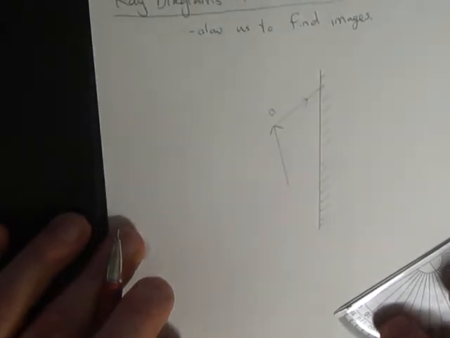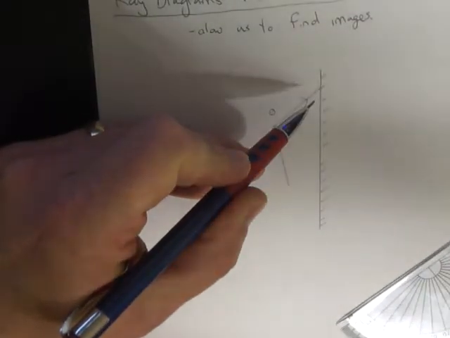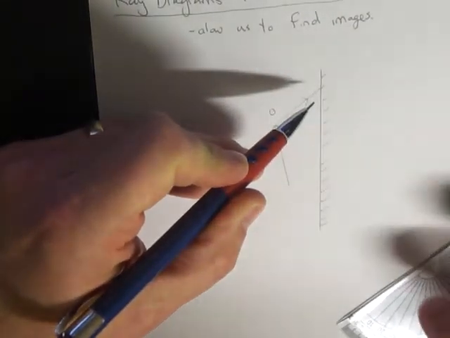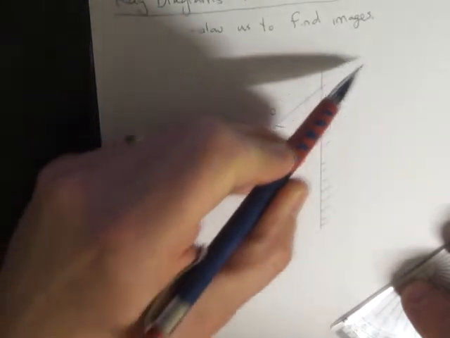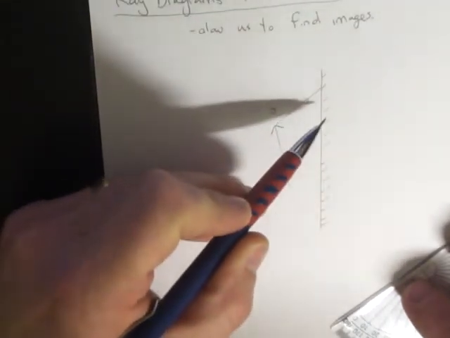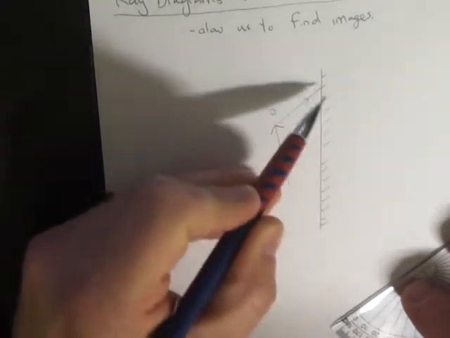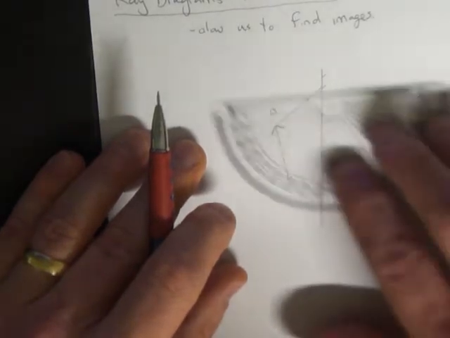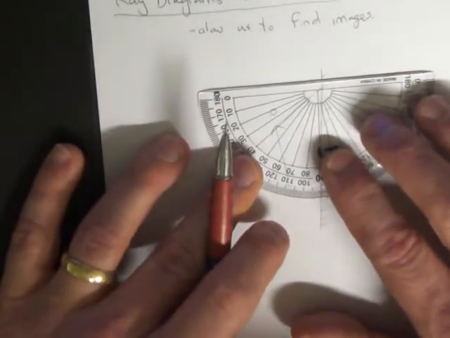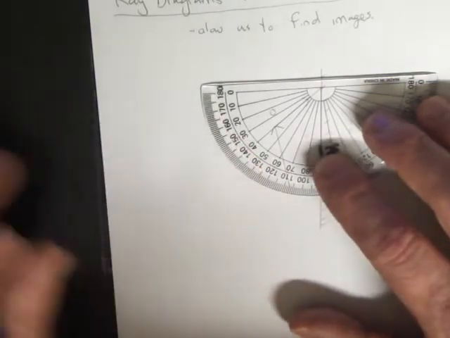Now, where's that ray going to go? Doesn't matter what angle. Just put it up. Where's that ray going to go? Through and down? It's not going to go through. It can't go through the mirror. It's going to reflect, and it's going to head up in that direction. We now need our protractor in order to find that. So we're going to do just like we did. We're going to mark a normal.